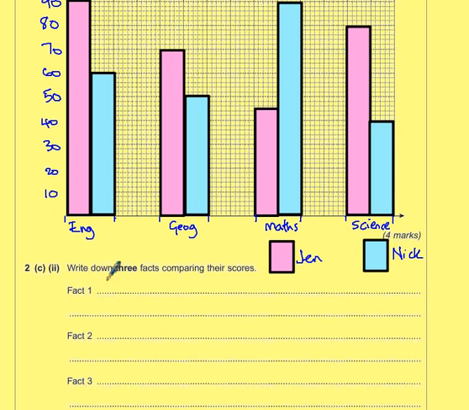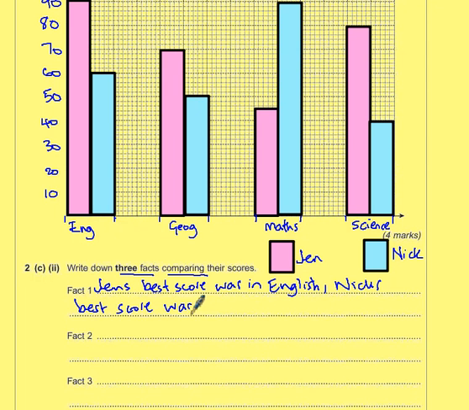2 Part C, Part 2, it says write down 3 facts comparing their scores. So fact 1, we could write that Jen's best score was in English. Nick's best score, the biggest blue bar, was in maths. So we're making a comparison of their best scores there.